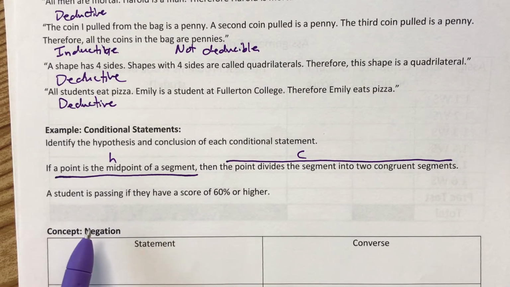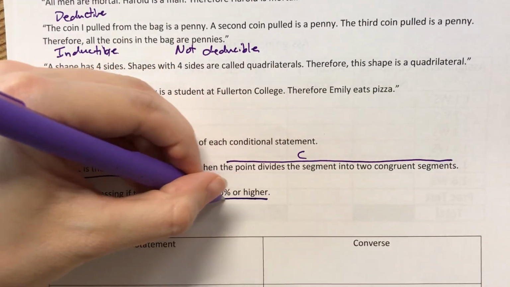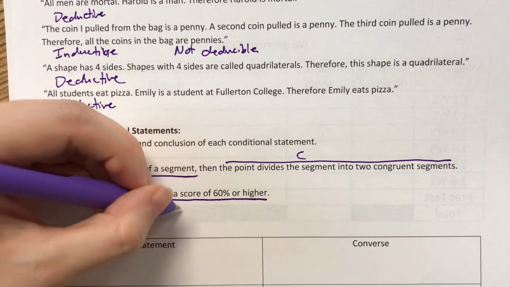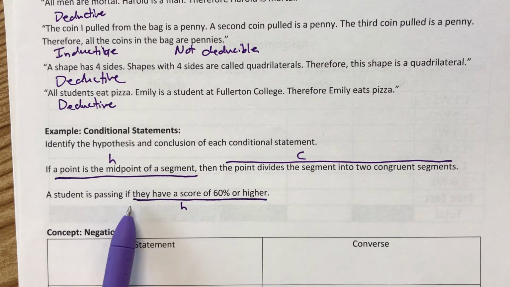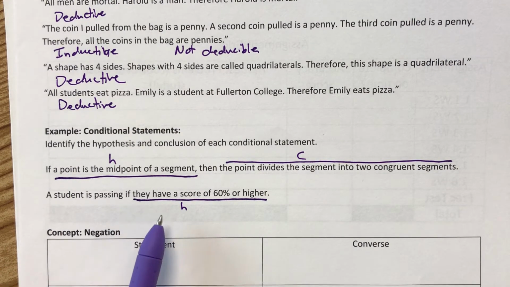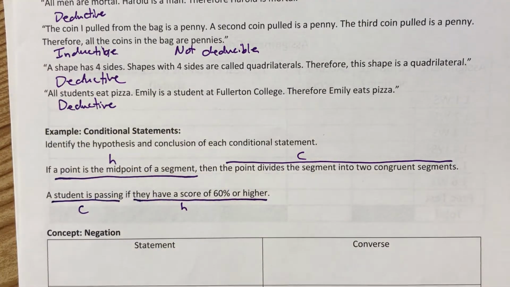A student is passing if they have a score of 60% or higher. In this statement, they have a score of 60% or higher is the hypothesis, because although it's at the end of the sentence, it still comes after the word if. So we have to assume a student has a score of 60% or higher, then we can say they are passing. So the conclusion is the student is passing.